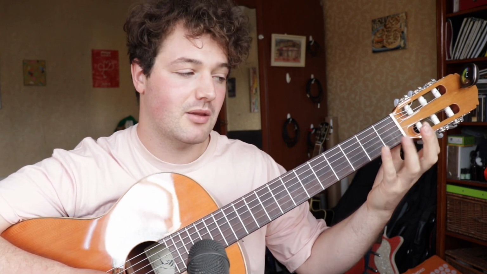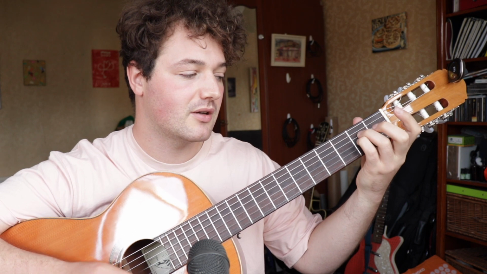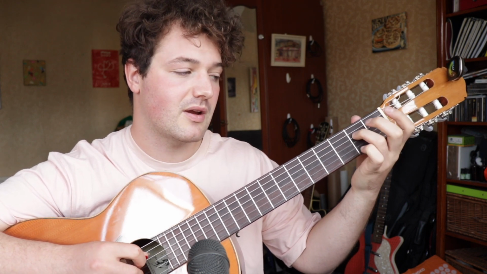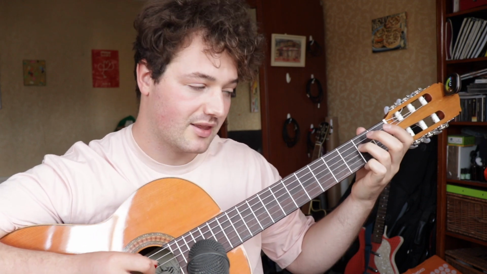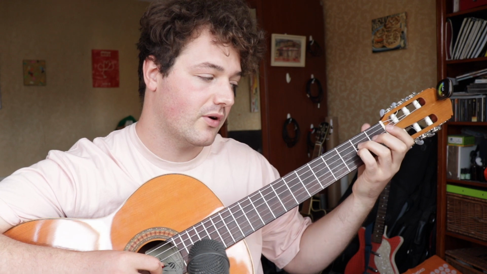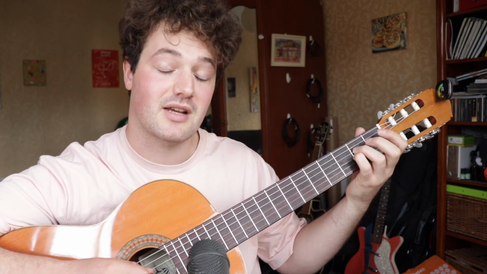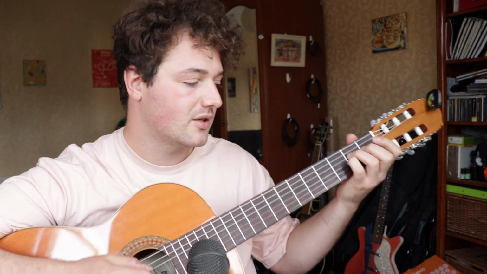The ring finger and the pinky, fingers 3 and 4, are going to hop up a string each, so that our ring finger is playing the 2nd fret, playing that note E, and finger 4, the pinky, is playing the 2nd fret on the G string, which is the octave actually.